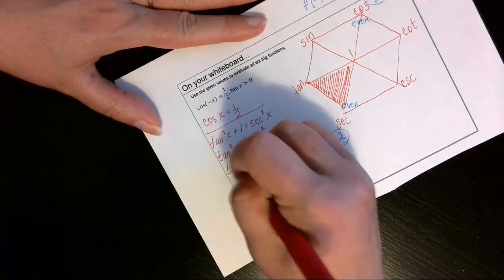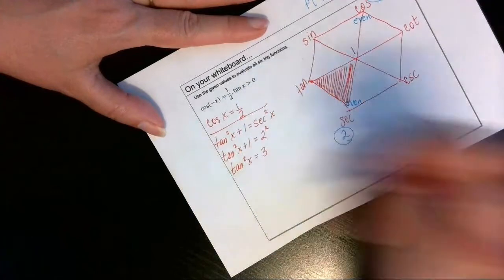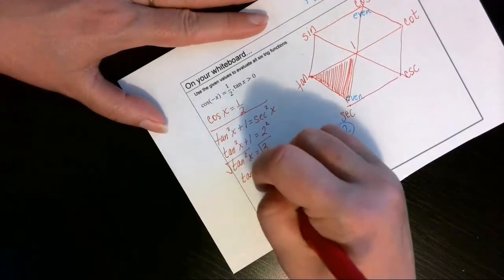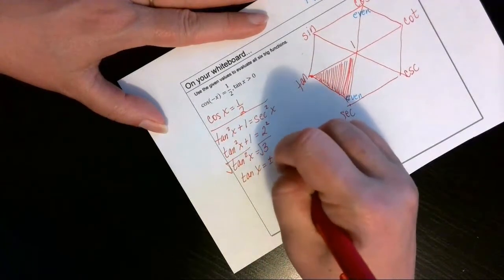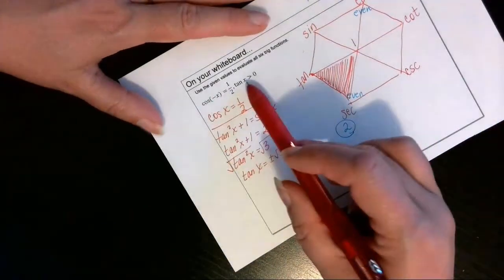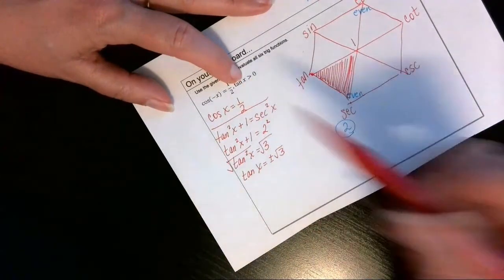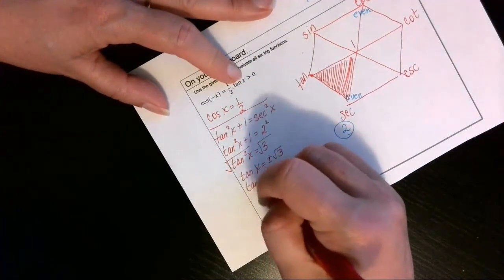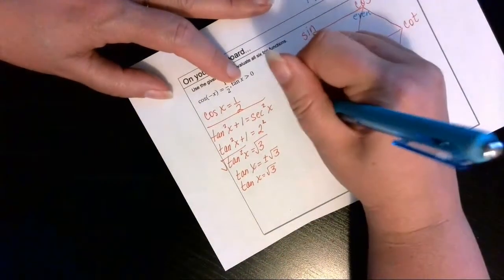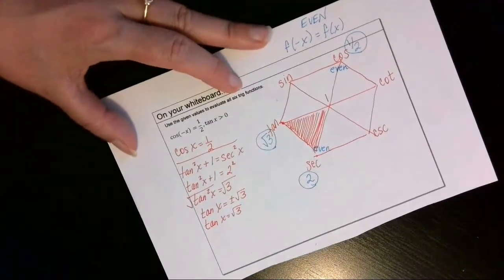And tangent squared x then is equal to 2 squared, which is 4, minus 1, which is 3. We'll square root both sides, and the tangent of x is plus or minus square root of 3. To decide which to keep, we look up at what we started with. Tangent of x is positive. It says tan x is greater than 0, so we're going to keep the positive square root of 3. And we can go ahead and add that to the hexagon. So tangent is positive square root of 3.